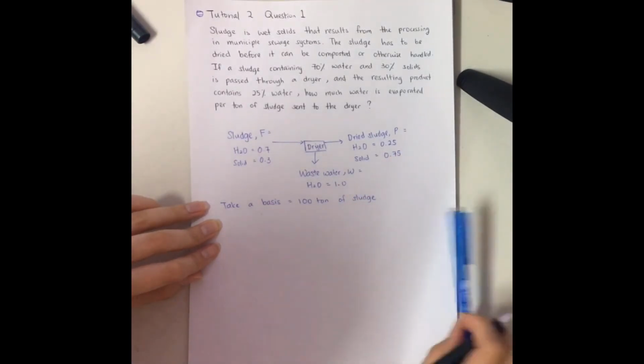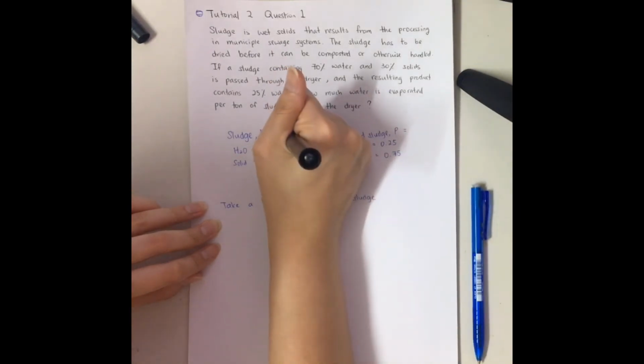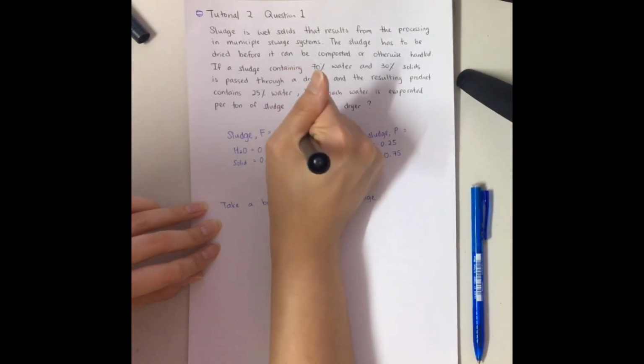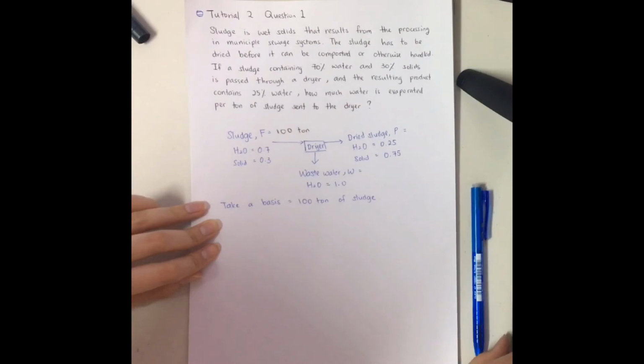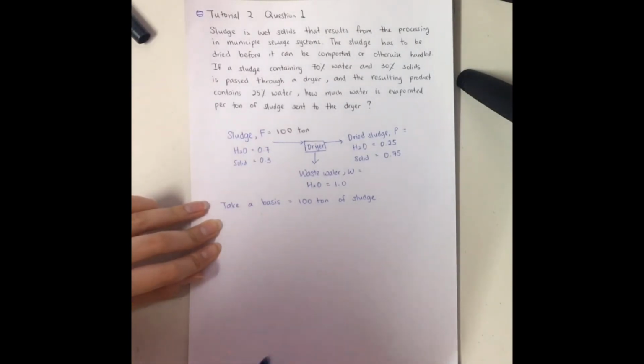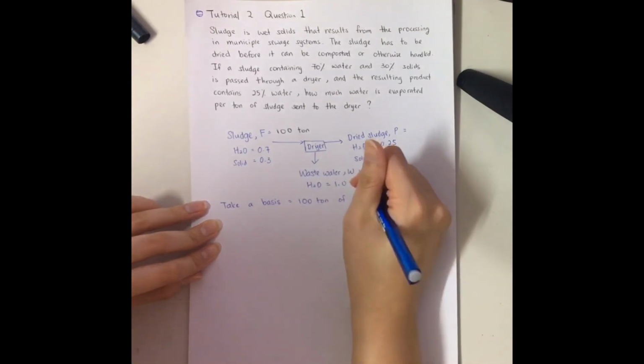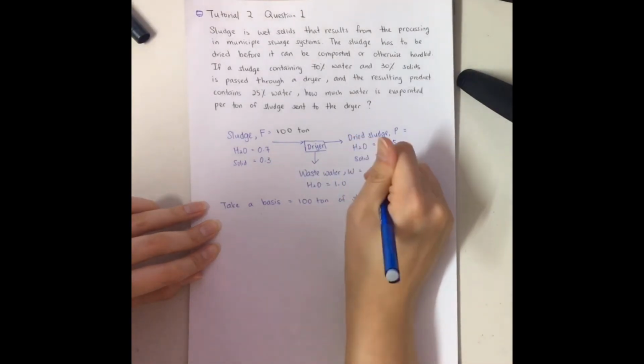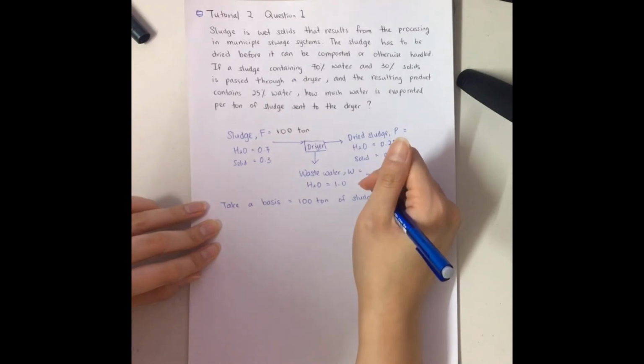Okay, so this is our basis, 100 ton. So what the question wants you to find is W. What is W?